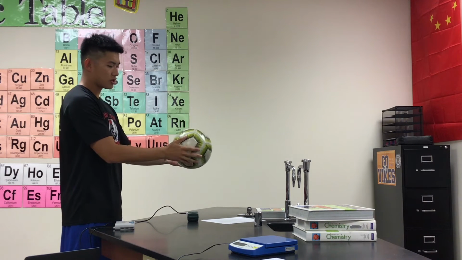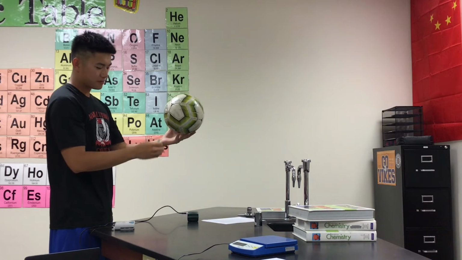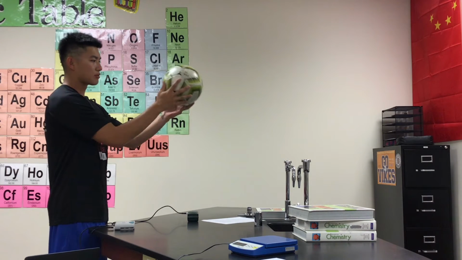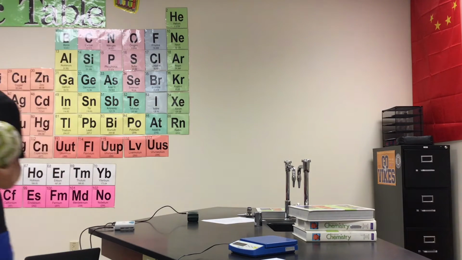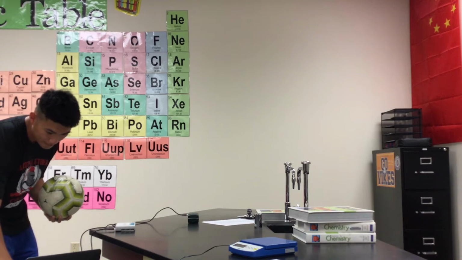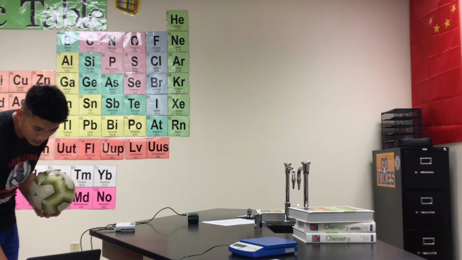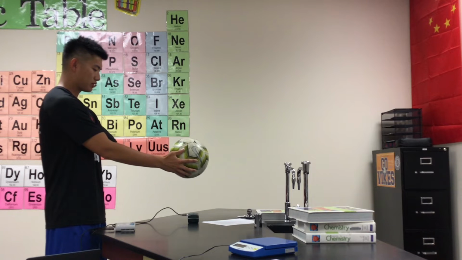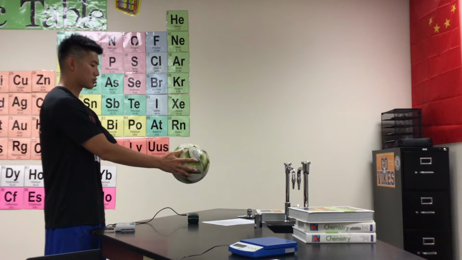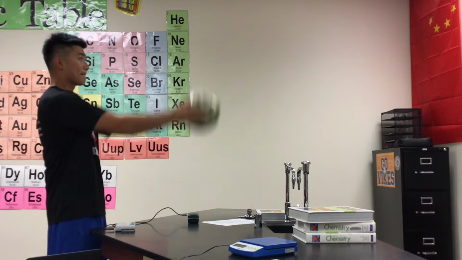Try to make sure the ball goes straight up and down. I'm going to catch the ball when it's on the down flight. First trial: place the ball on top of the motion sensor and try to toss it up and down.